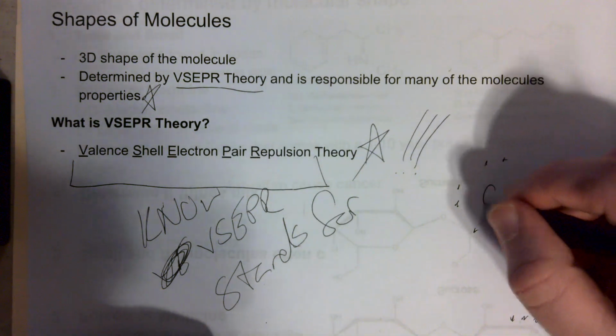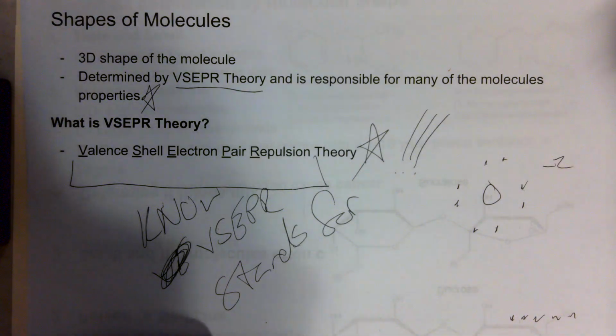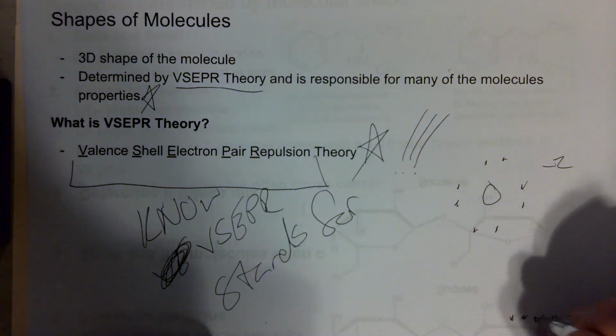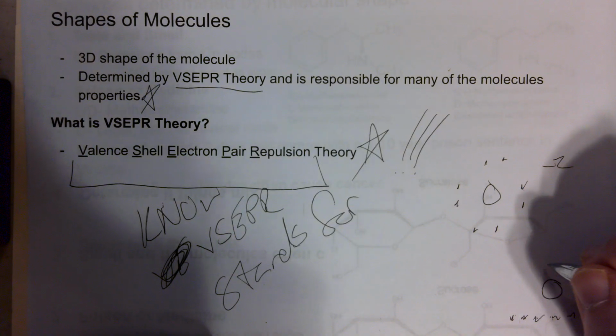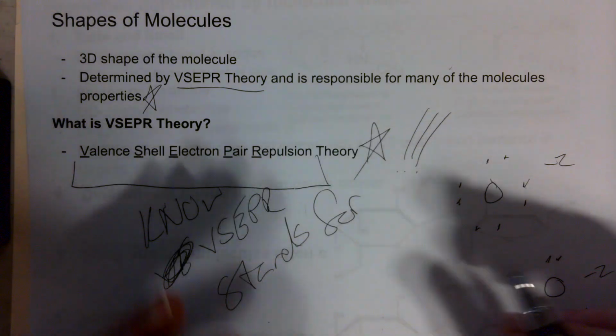So let's say oxygen is currently a -2, because normally it has 6, and we have 2 more electrons. So this is a -2 situation. 1, 2, 3, 4, 5, 6. That's normally not how we find our electrons. There's a reason why we space them out.